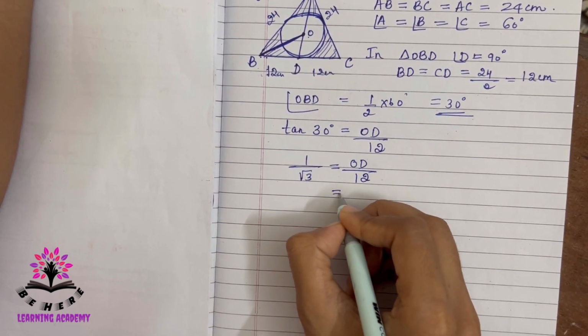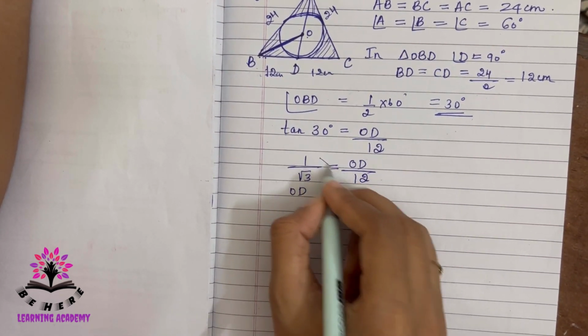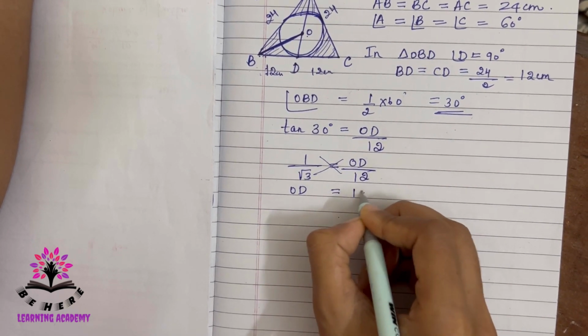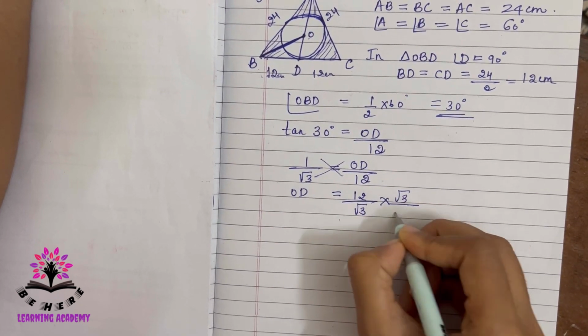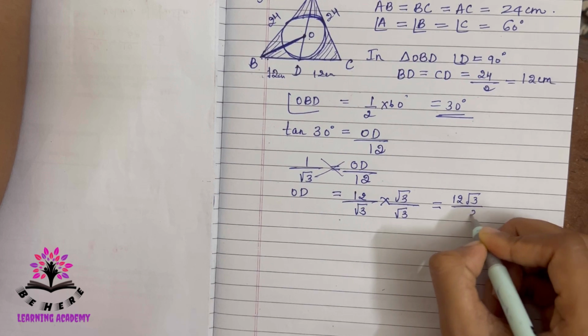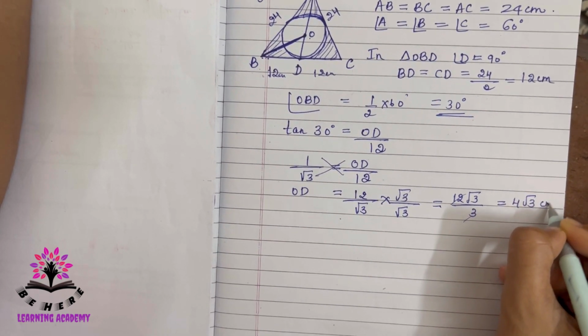So next OD will be equal to 12 by root 3. Let us rationalize this. After rationalizing you will get 12 root 3 by 3, that is 4 root 3 centimeter.